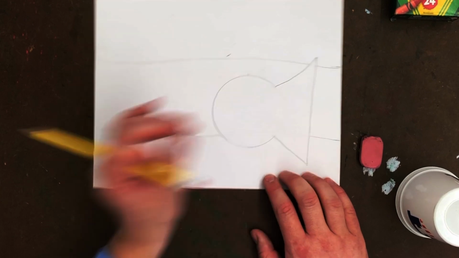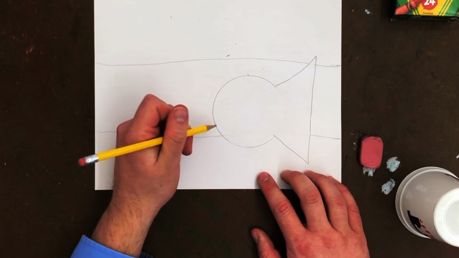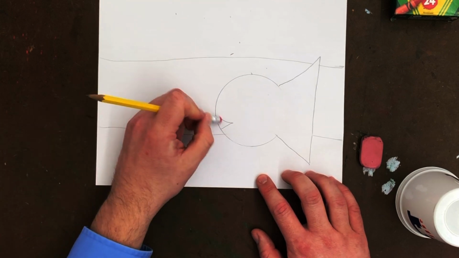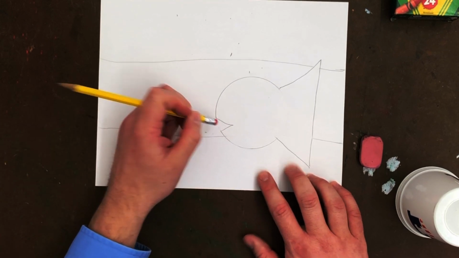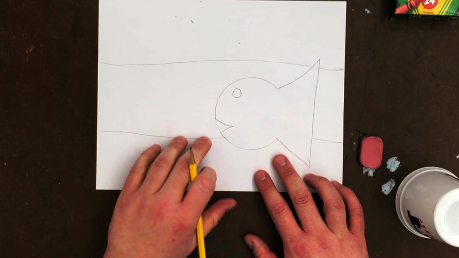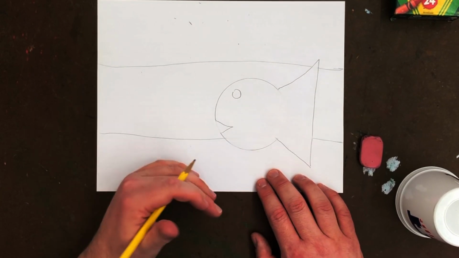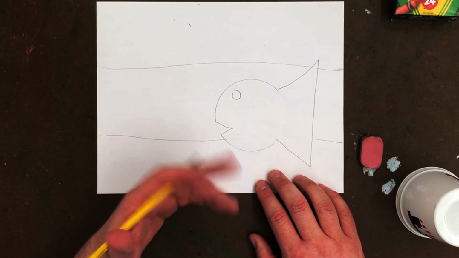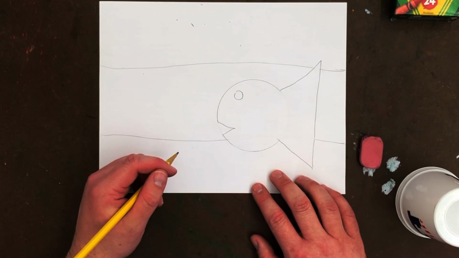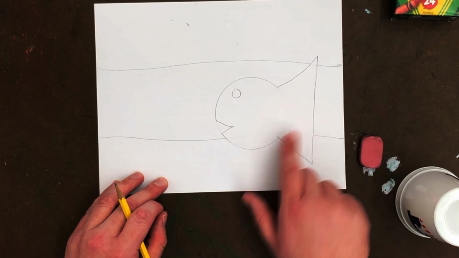All right, so now I kind of have a goldfish type look. I need to give it a mouth. Okay. And I need to give it an eye. I do know that they have gills, but that line we're gonna save till later simply because it won't show up or get colored over if we put it in now, so we'll just do it towards the end. Okay, so now we have our basic goldfish.